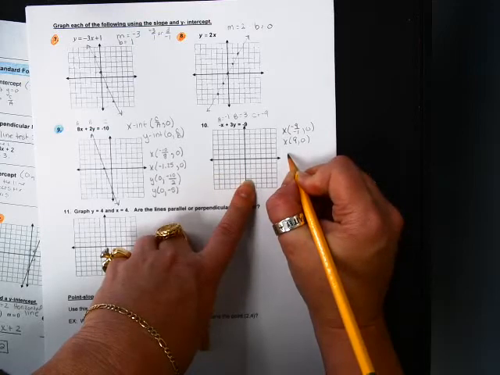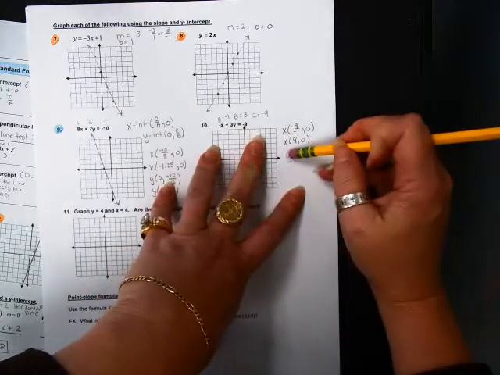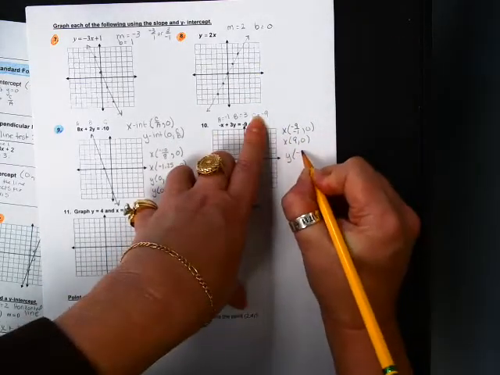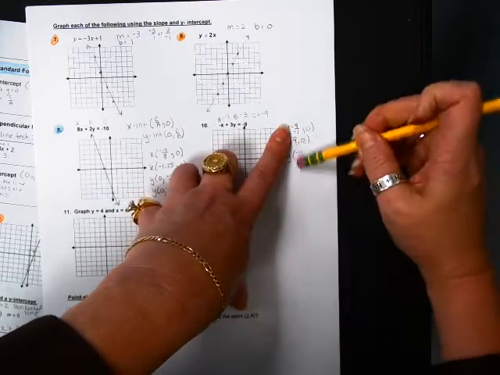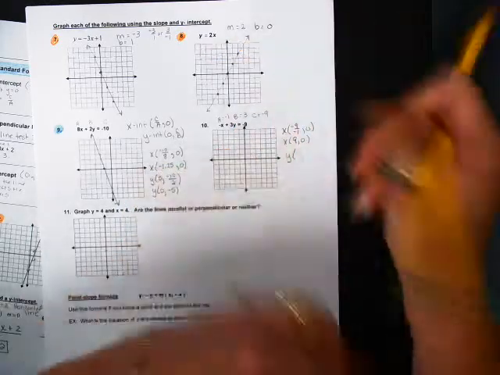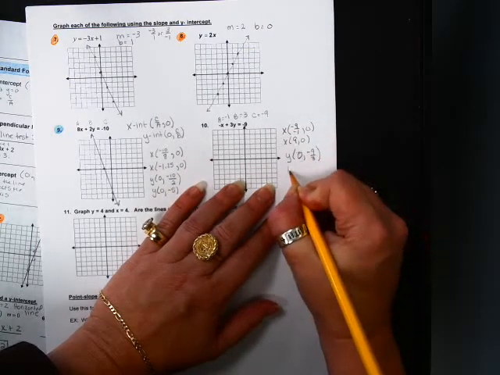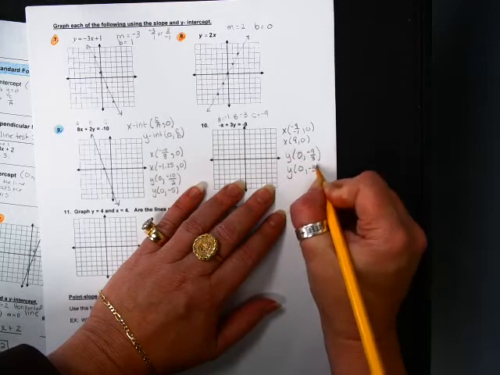Then y is going to be negative 9 divided by 3. Oops, sorry, I forgot to put the 0. It's supposed to be 0 comma negative 9 divided by 3. Okay, so y equals 0 comma, reduce that, and you get negative 3.